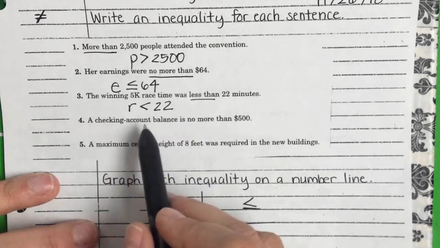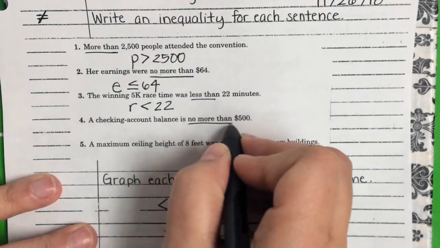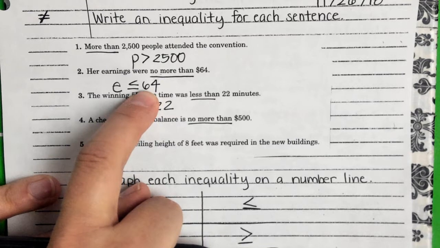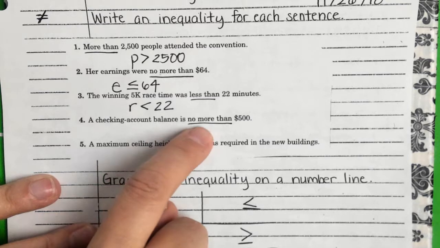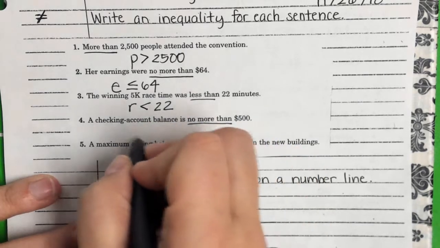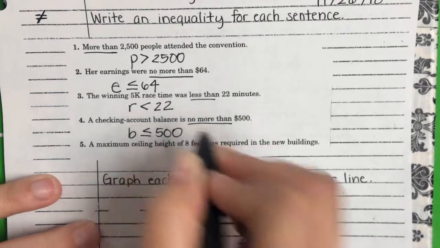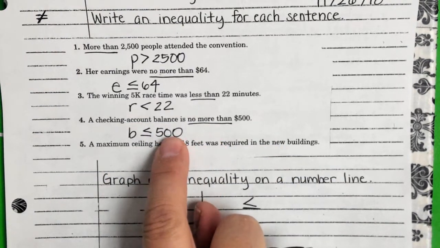Like this one. A checking account balance is no more than $500. Well, up here when we said no more than, what did we use? Less than or equal to. Does that work here? Yeah. Can it be 500? Yeah. Can it be more than 500? Yeah. Can it be less than 500? Yeah. So it works. So balance is less than or equal to 500. So when you have that phrase, no more than, that's going to be less than or equal to.